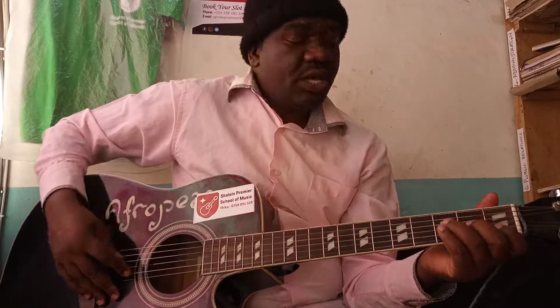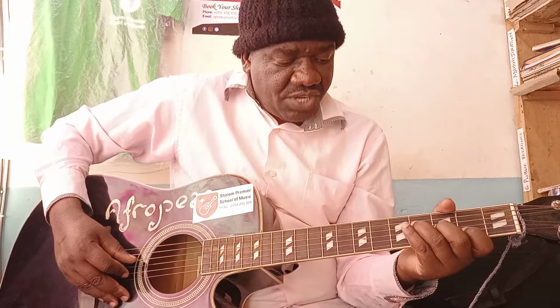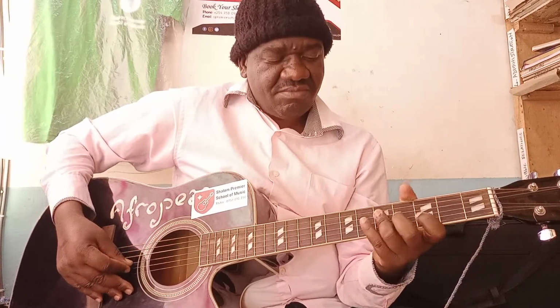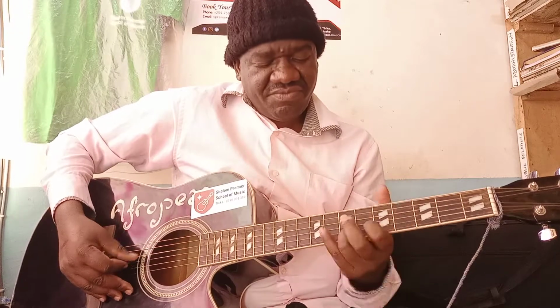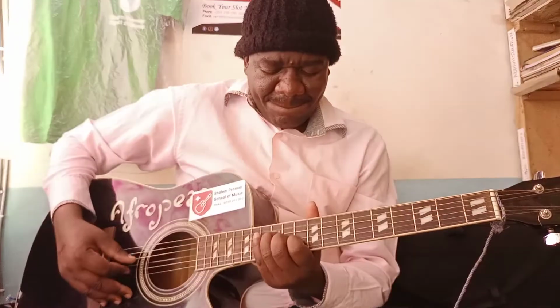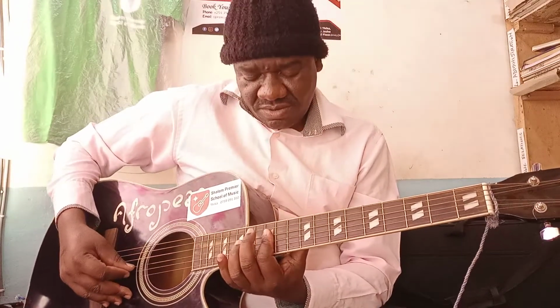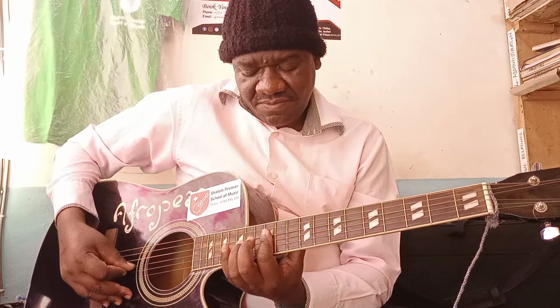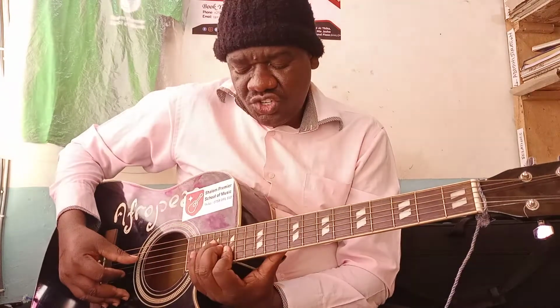Let's try G. G is here. Somebody tells you now, can you play this song in G? This is relative to F. This is F, F sharp, that is G. How do you play? The same. First inversion. Second inversion. G. The G repeats itself.